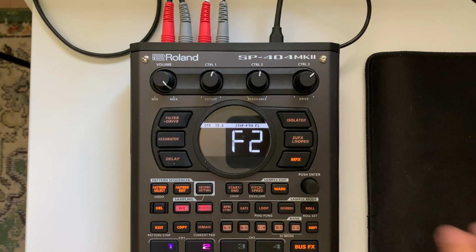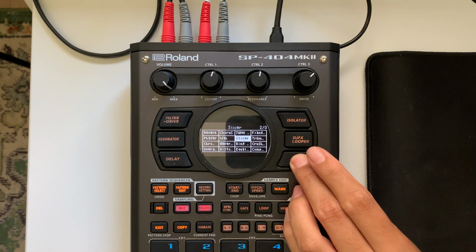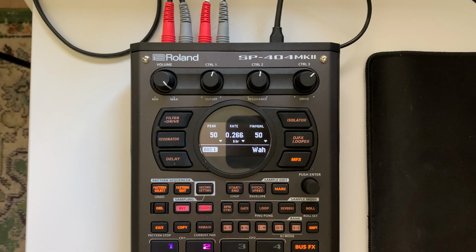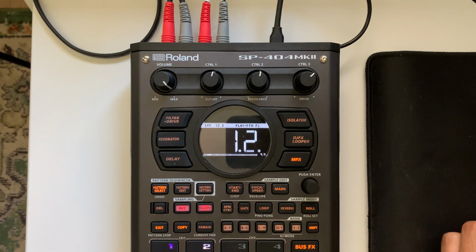But that's phaser. The next effect that we have here is called wah, kind of like a wah-wah. It basically gives you that wah-wah sound to whatever you run through it. So wah is right there. And let's play it. Just that little going in and out wah-wah sound.